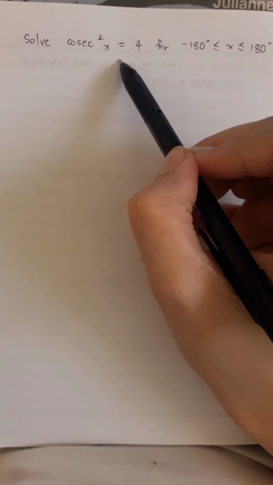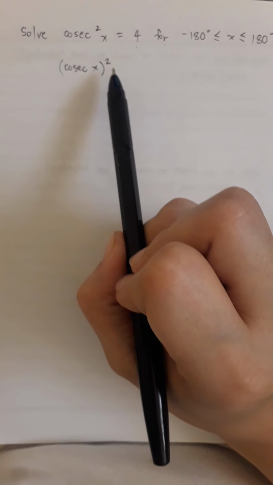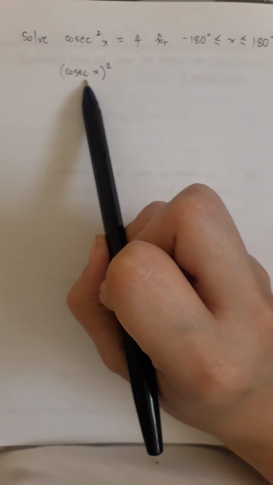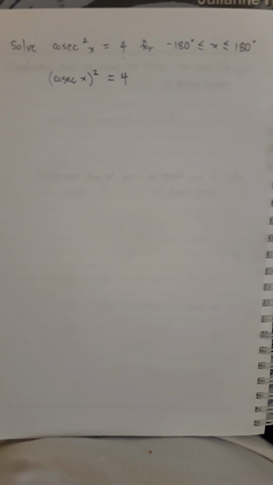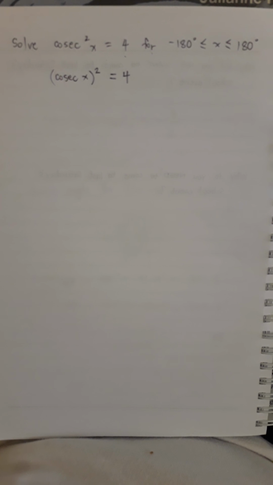As you can see here, we have a square, and this is also written as this. What we mean by this is that we are squaring cosecant x, and that will give us a result of 4. So how do we solve if the trigonometric ratio is squared?